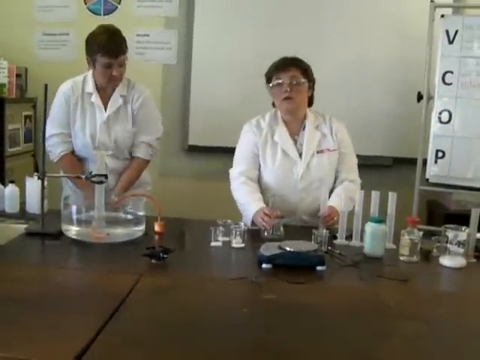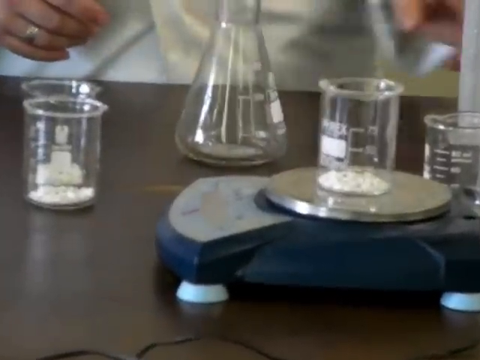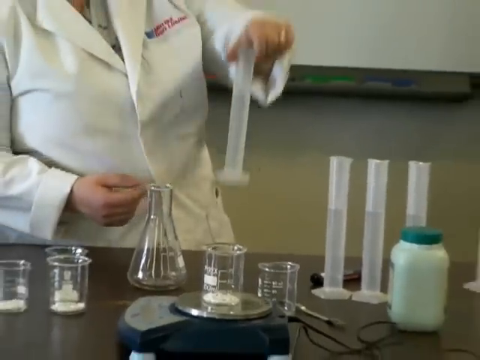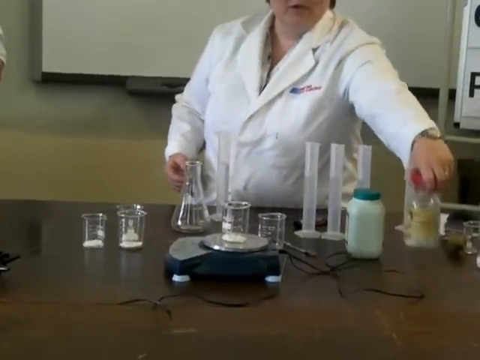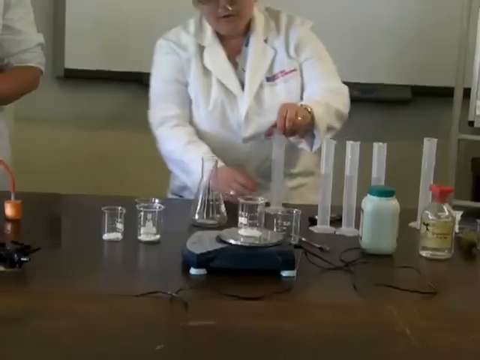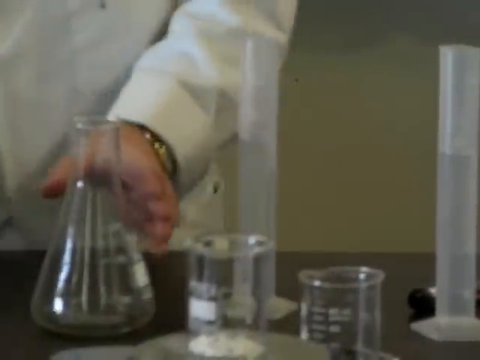So again, here's one I prepared earlier. Again, it was 7 grams of the marble chips. I have measured out this time in this container we have 40 cubic centimetres of the hydrochloric acid, and we put in 10 cubic centimetres of water, and we've checked that we've got exactly 50 cubic centimetres in total.